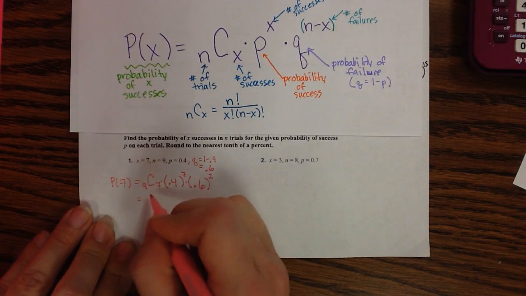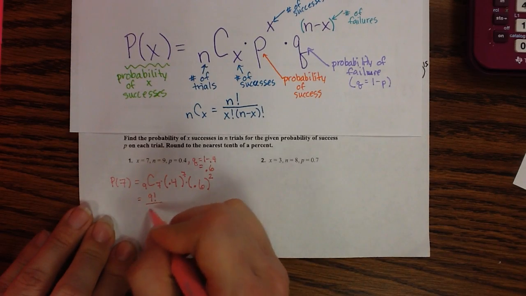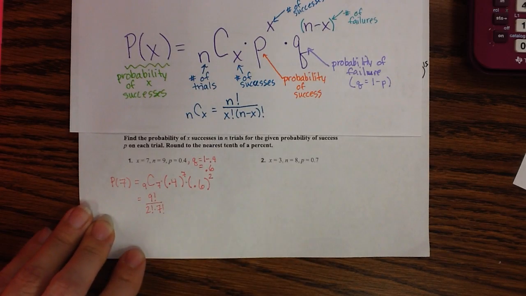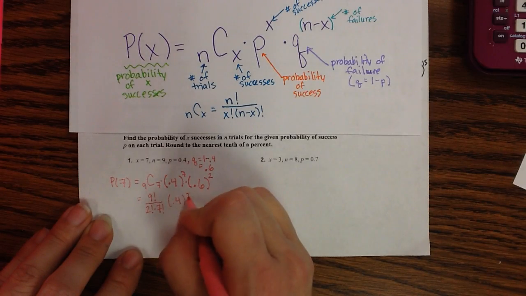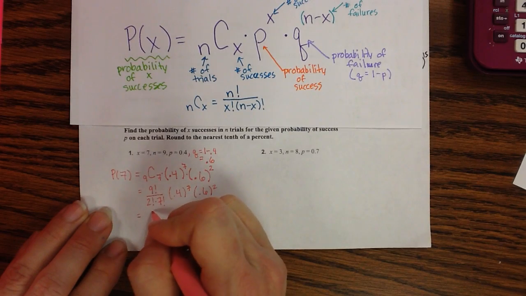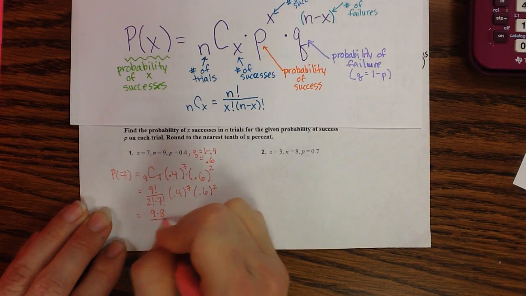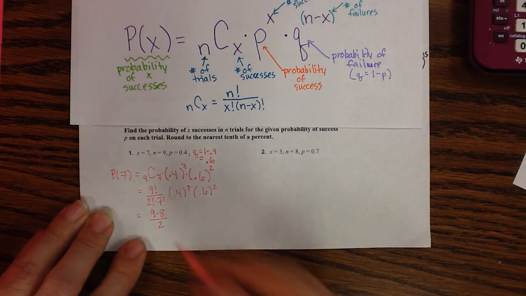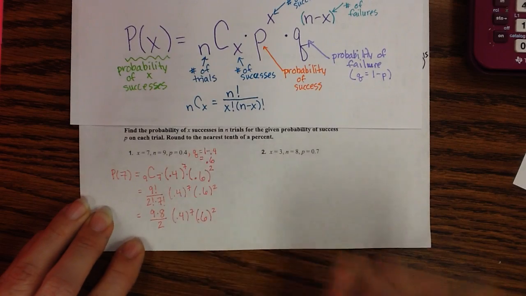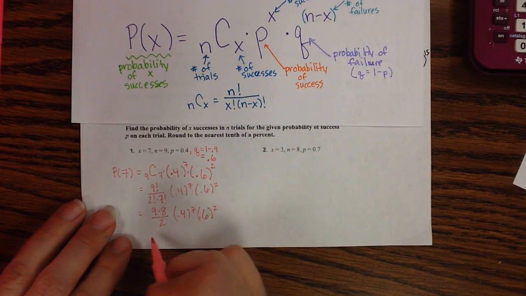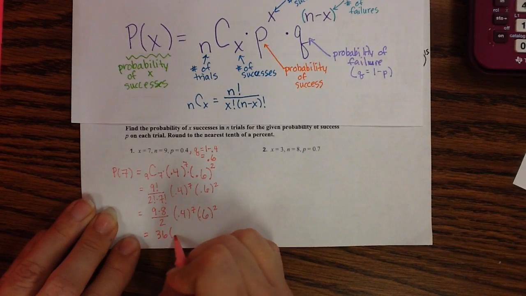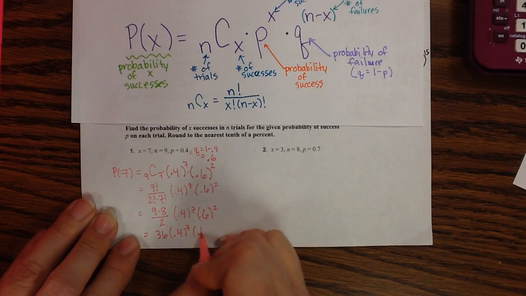So 9C7 is 9 factorial over 2 factorial times 7 factorial, times 0.4 to the 7 times 0.6 to the second, which would be 9 times 8 divided by 2 times 0.4 to the 7, 0.6 to the second. 9 times 8 divided by 2 is 36 times 0.4 to the 7, 0.6 to the second.